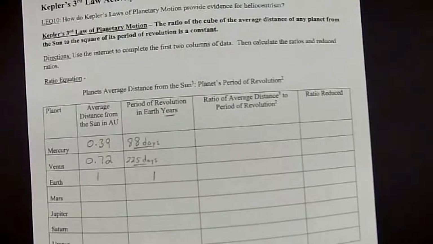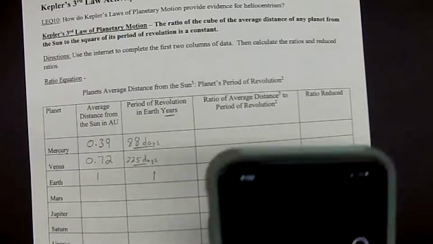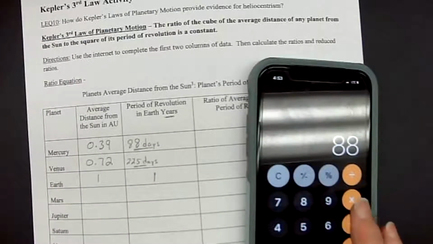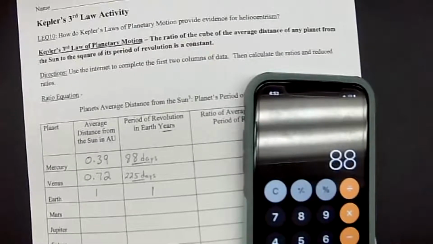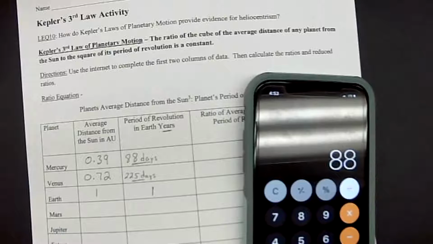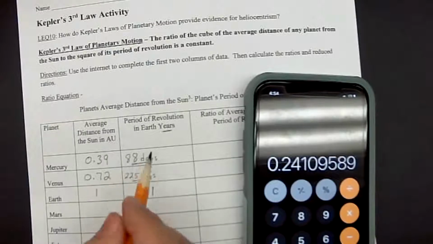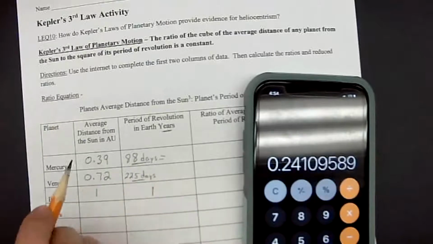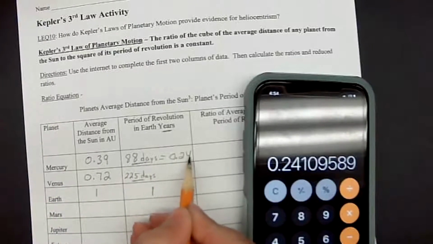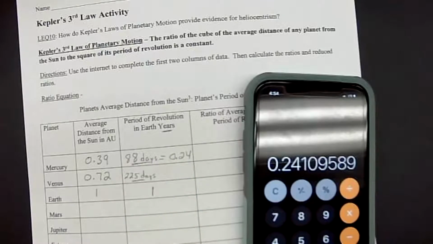So I'm going to convert Mercury into Earth years by taking the 88 days and dividing it by 365, because that's how many days are in an Earth year. And that's 0.24. That's the value we need.